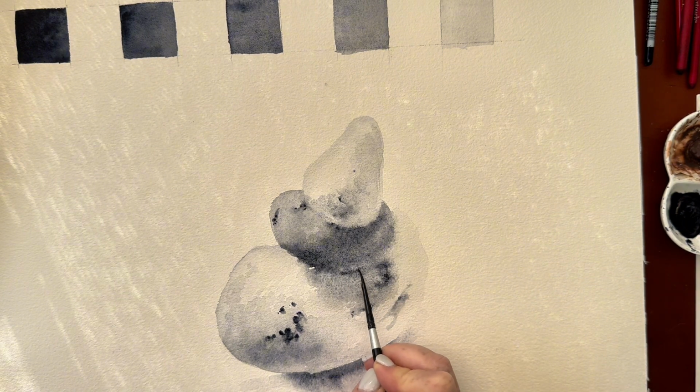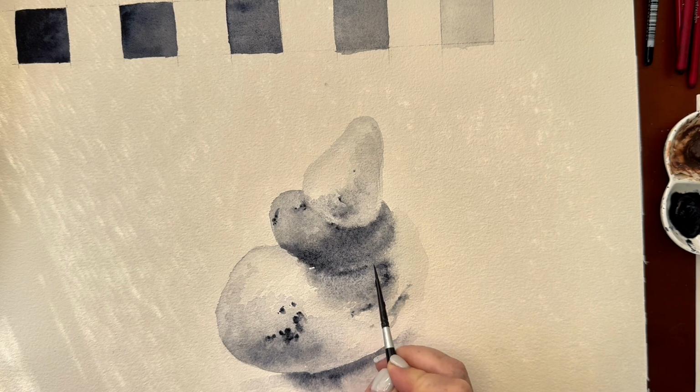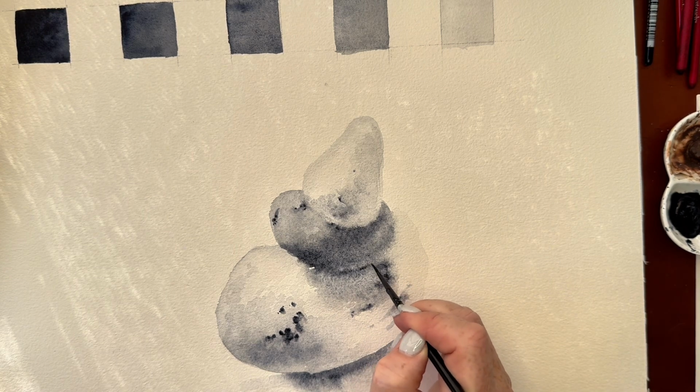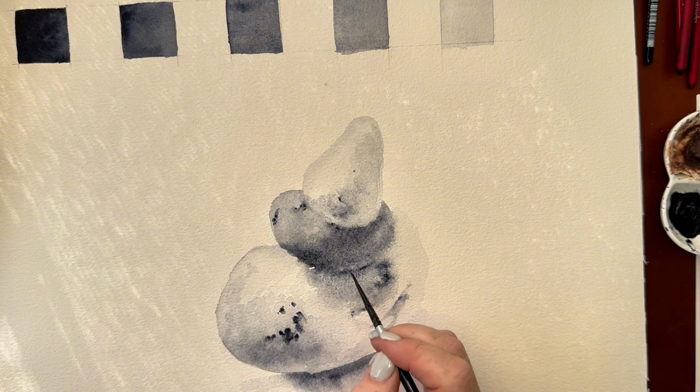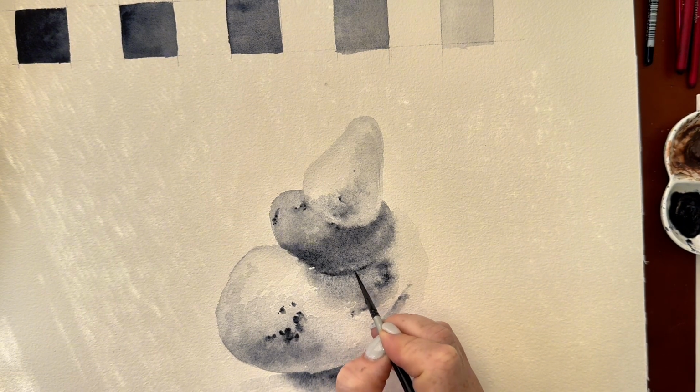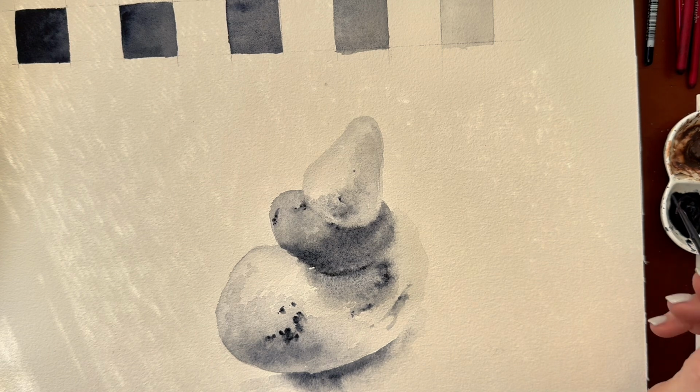My paper is still pretty wet here. I might need to let it dry to get this sharp line in here between these two. We'll see what happens.